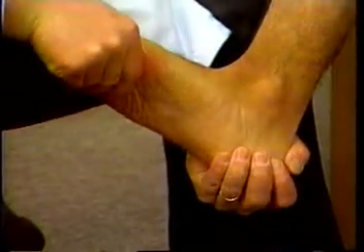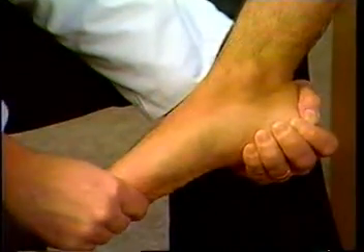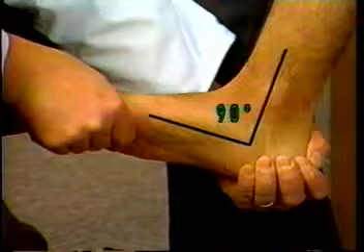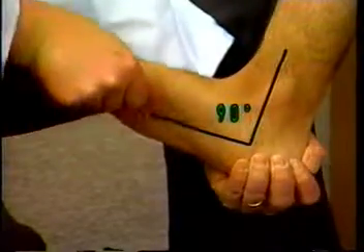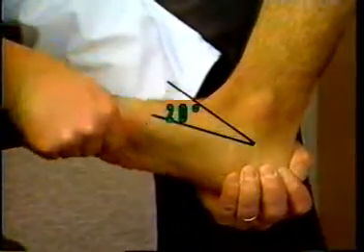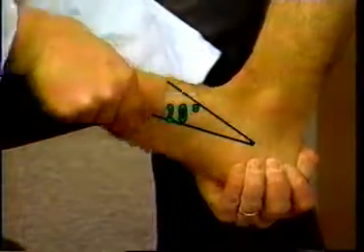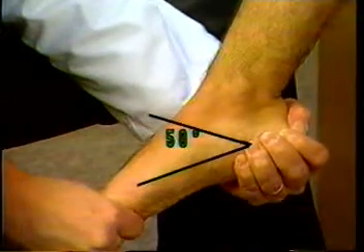Passively dorsiflex and plantar flex from the neutral position, which is at 90 degrees to the tibia, and record the ranges observed. In the normal, 20 degrees of dorsiflexion and 50 degrees of plantar flexion are noted, but always compare with the opposite extremity.